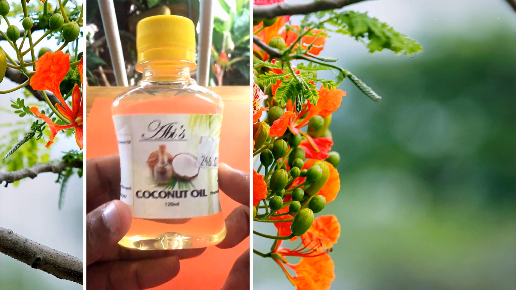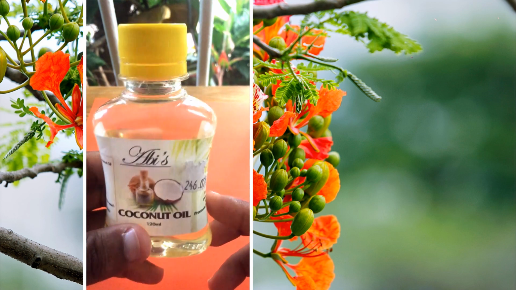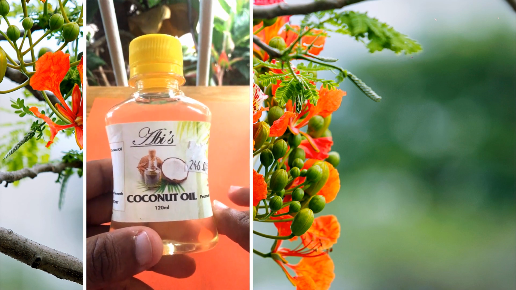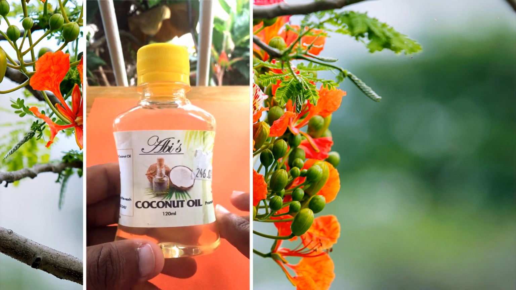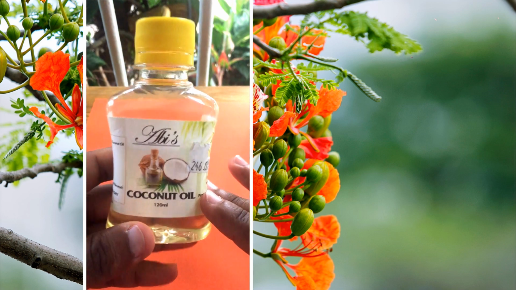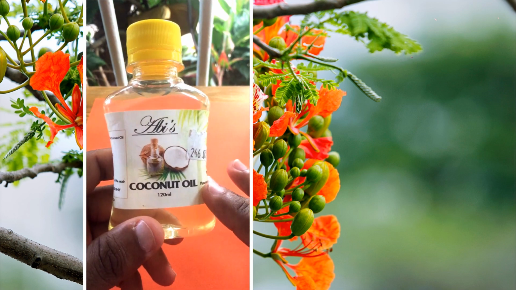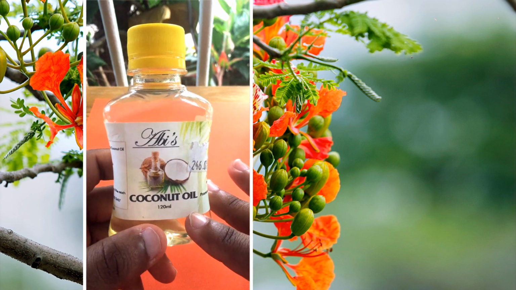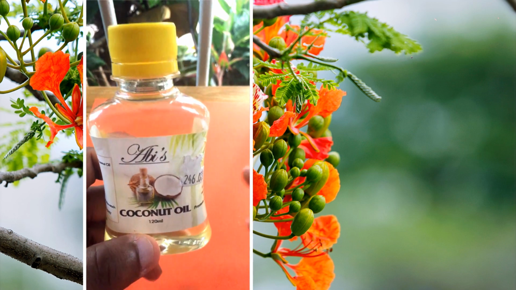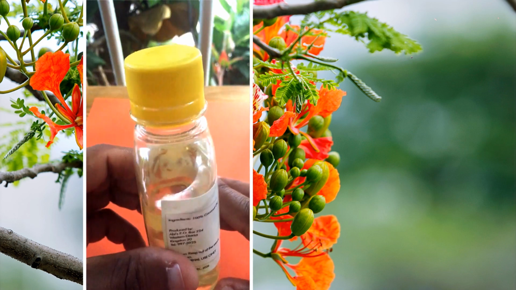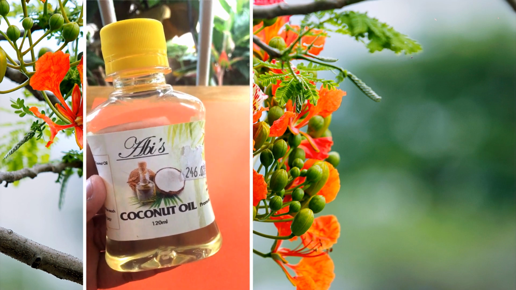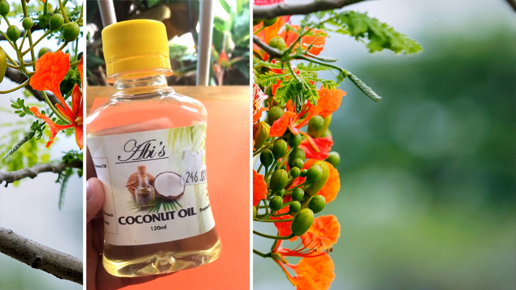Great. What I want you to do today is to guess how much coconut oil is in this bottle. All right? 5, 4, 3, 2, 1. Well, I hope you never say 120 milliliters, because that would have been how much would have been in there when we bought it. But as you can see, some of it is used out, so it has to be less than 120 milliliters.